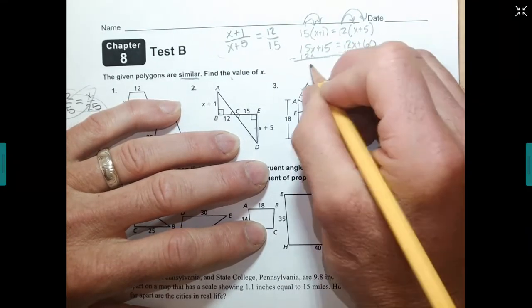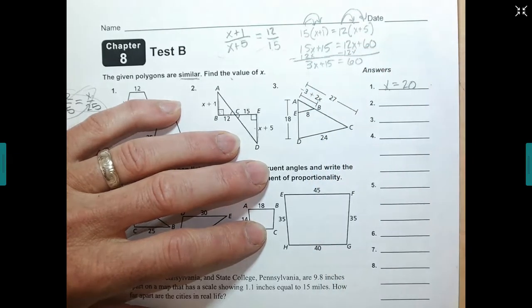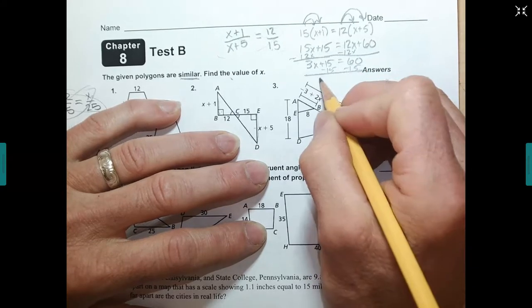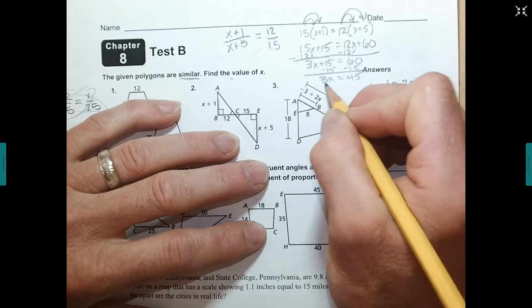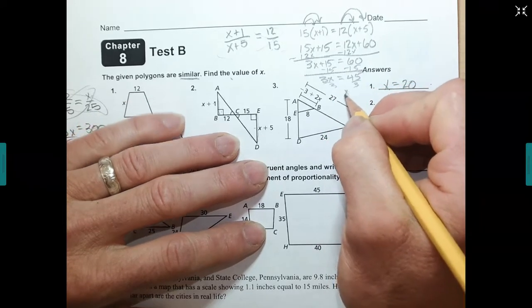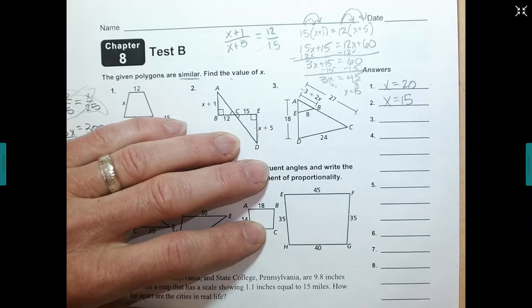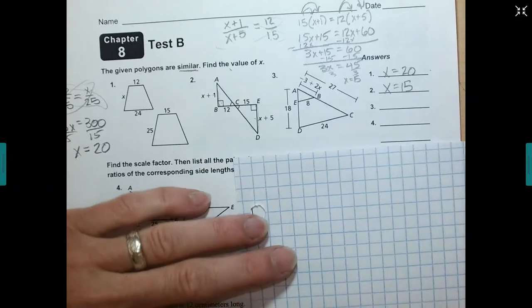So I get 3x plus 15 equals 60. Boy, I should have done this on a different piece of paper. Minus 15, we get 3x equals 45. Divide by 3, and I get x equals 15. Okay, got a little bit crowded there, but we'll do this next one on a separate sheet of paper.